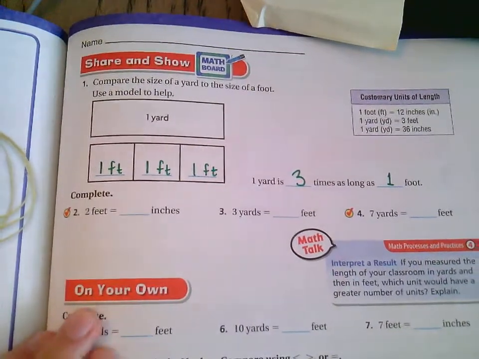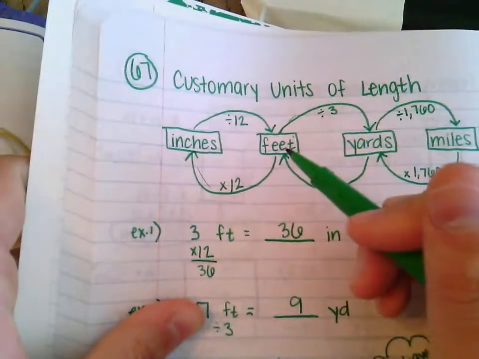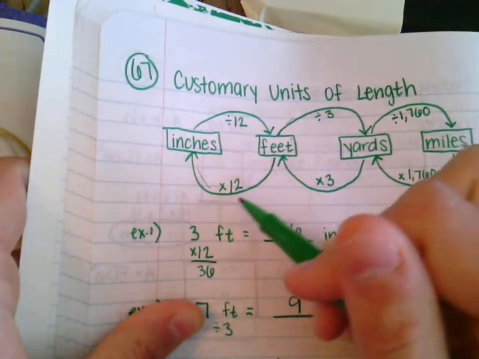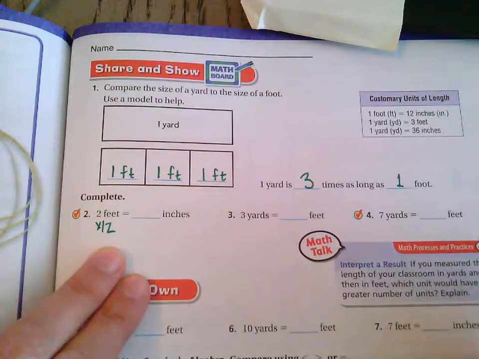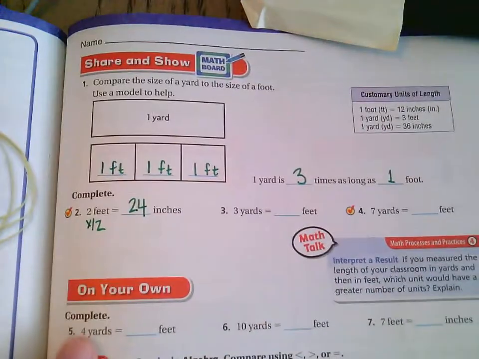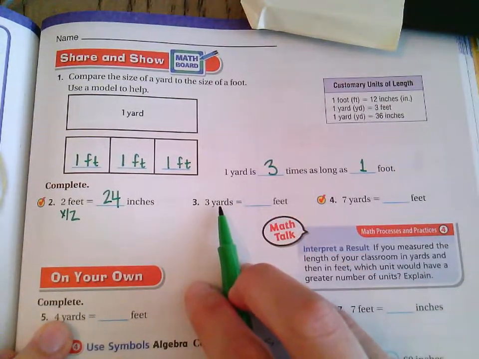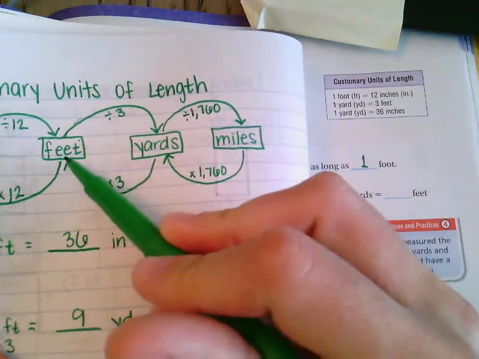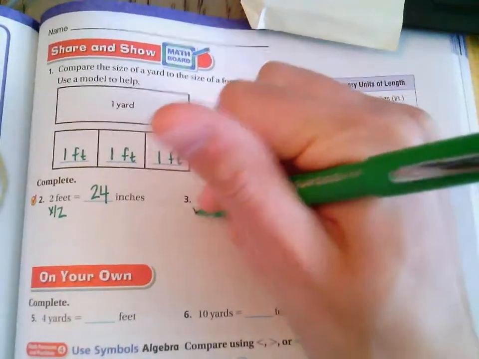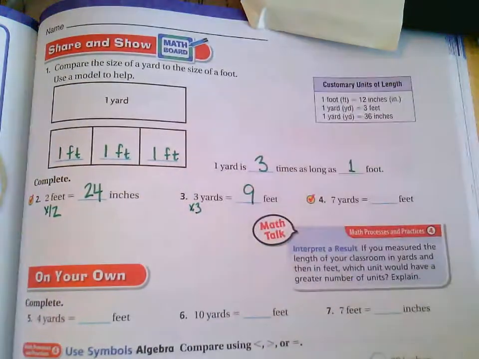Okay, let's do 2, 3, and 4 together. So 2 feet equals blank inches. When I'm going from feet to inches, I go this way because I follow my arrow and I do times 12. So 2 feet times 12 is going to equal how many inches? 24 inches. Okay, 3 yards equals blank feet, so I'm going from yards to feet. Let's go to my chart. Yards to feet, I do times 3. So I'm going to write times 3 here. And I know 3 yards equals 3 times 3 is 9. 9 feet.